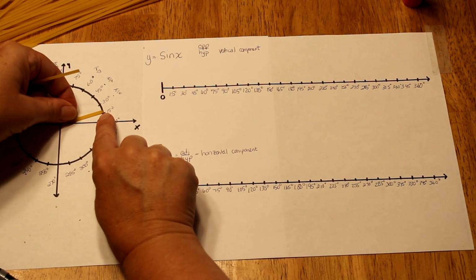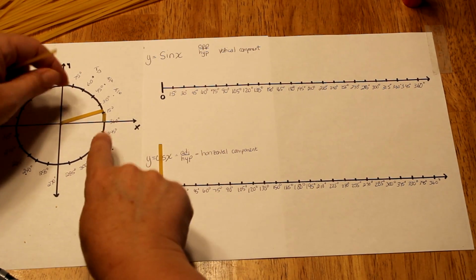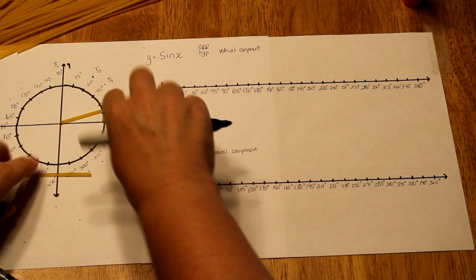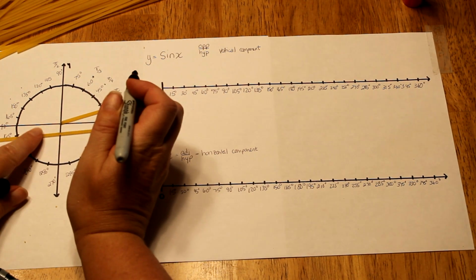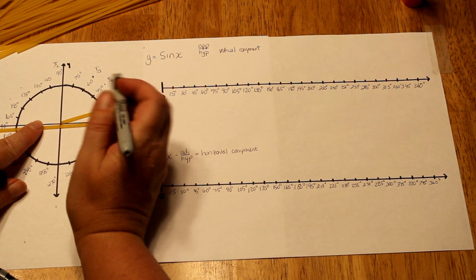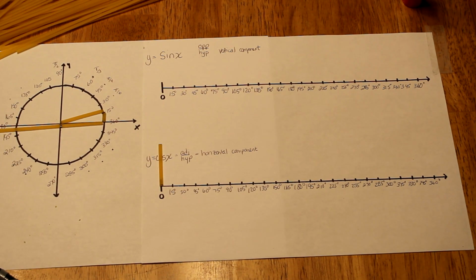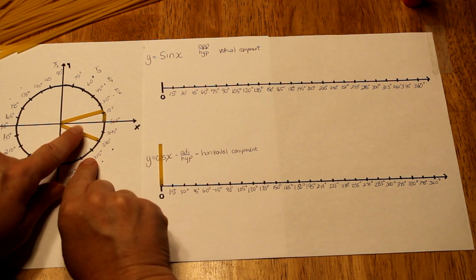I also have to make a horizontal component of that triangle, and I'm dropping a right triangle because that's what we know our trig values come from, is the right triangle. So that right angle is going to be formed by the vertical and horizontal component. So there I'm marking off my horizontal component. I'm going to cut it and put it back there. So I have both sides of the triangle.